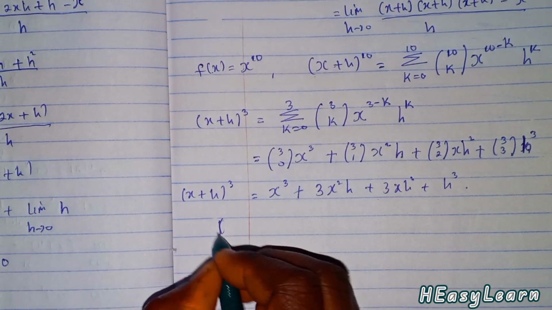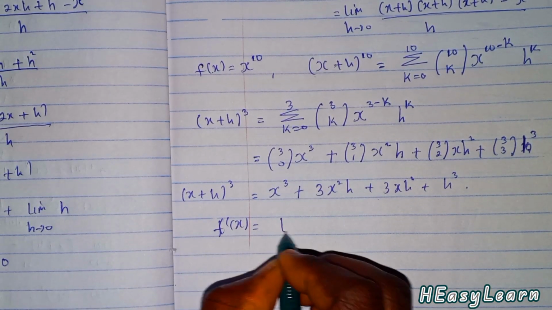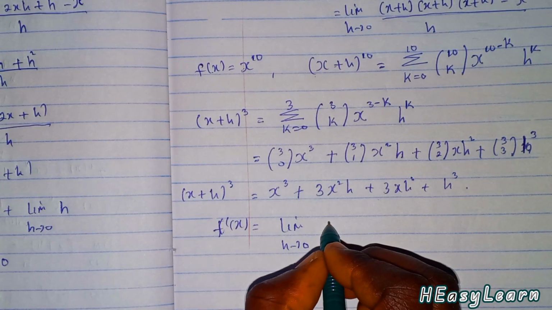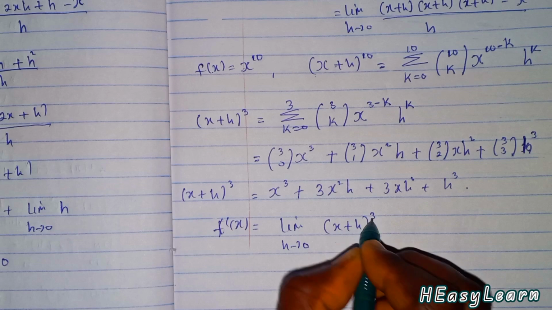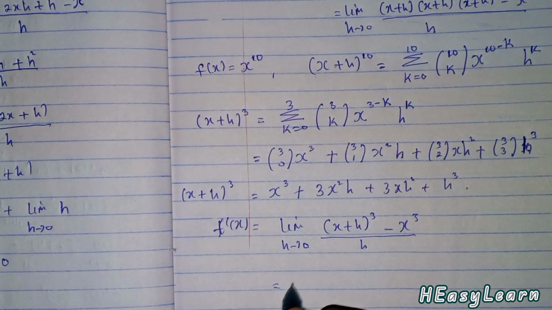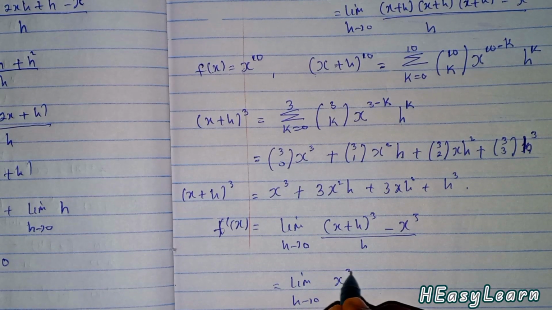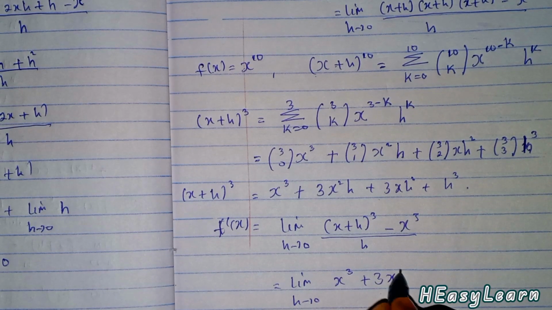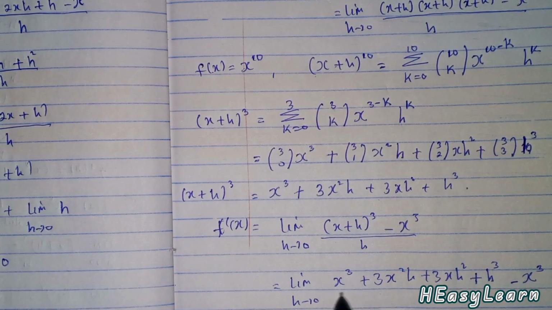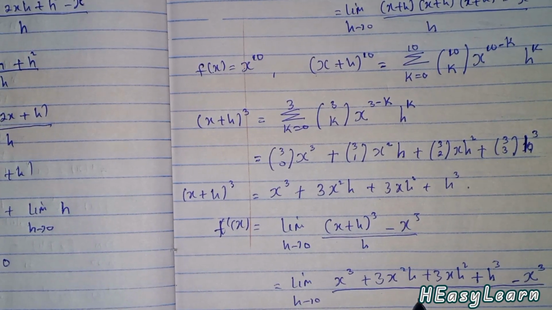So the f prime of x, the limit h approach 0 of x plus h to the power of 3 minus x to the power of 3 over h, is now the limit h approach 0 of x to the power of 3 plus 3x squared h plus 3xh squared plus h cube minus the original function over h.